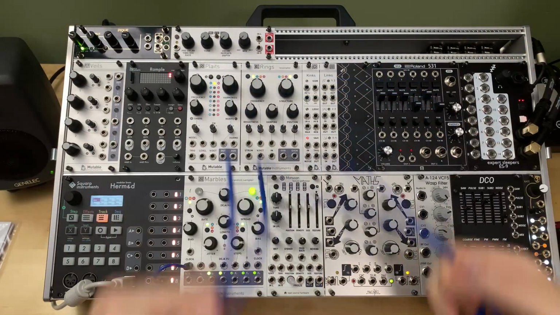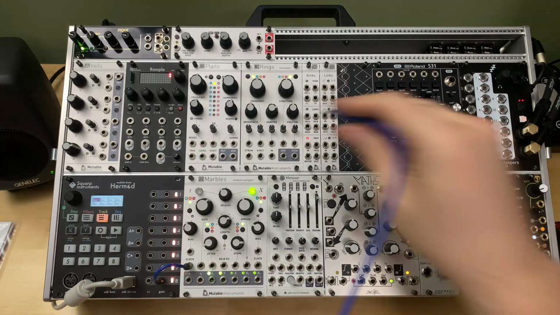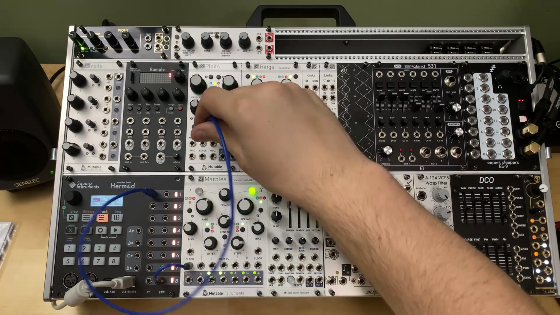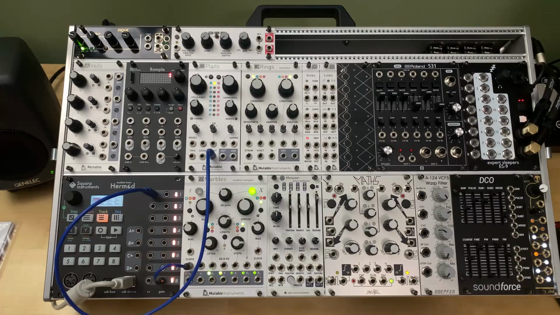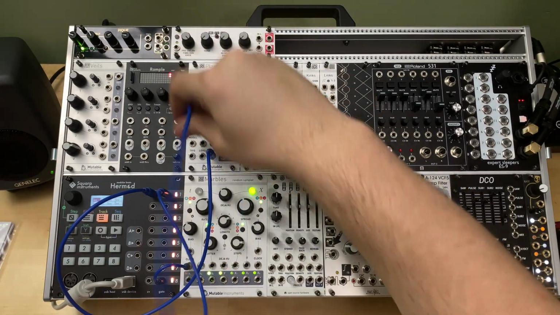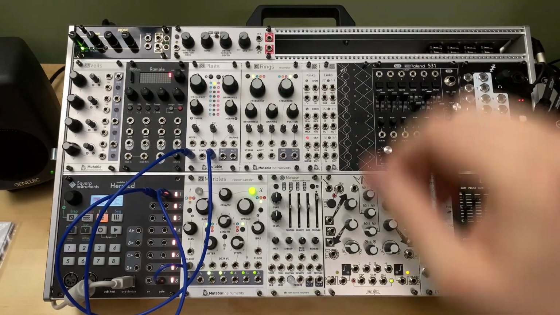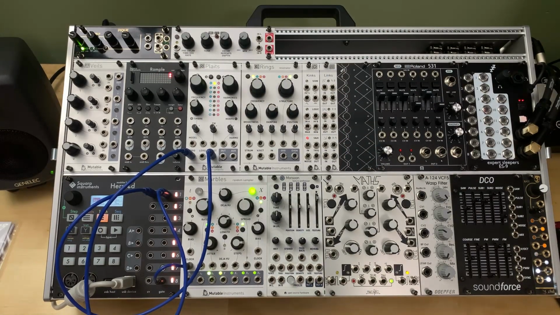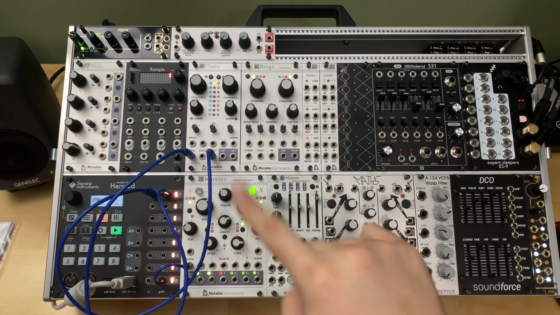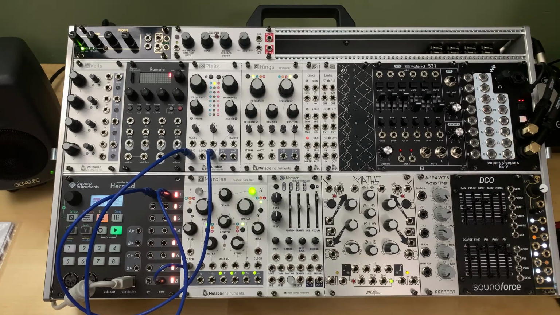Now, this being modular, obviously nothing is going to work until we patch everything together. So I'm going to just do a very basic patch here. I'm going to connect the CV or the pitch data from hermod channel 1 into the voltage per octave of Plates. And then I'm going to take the gate output of hermod and bring that into the trigger input. So Plates has its own enveloping. We don't really need to do anything fancy here just for this demo. As you can see, I've hit play off the screen on AUM, and you can see the sequence is now playing into hermod and out to Plates.